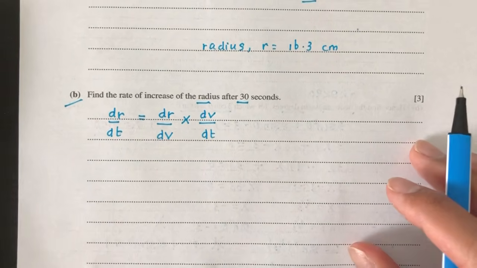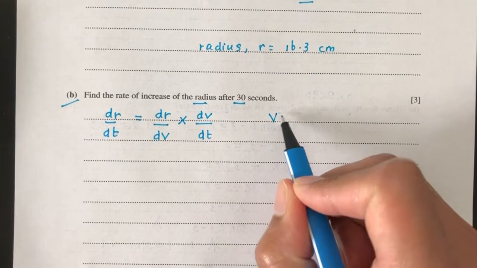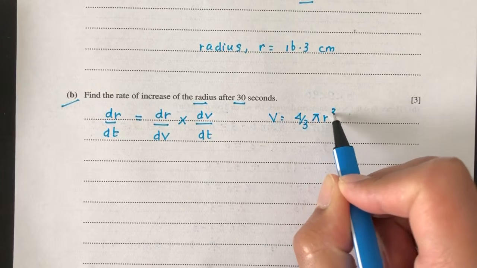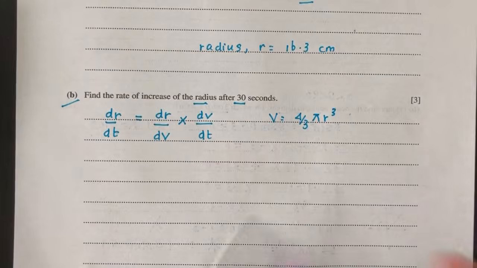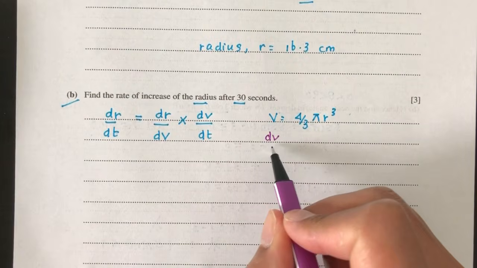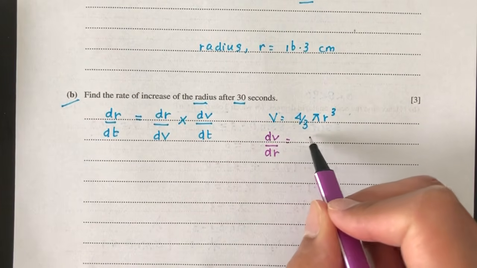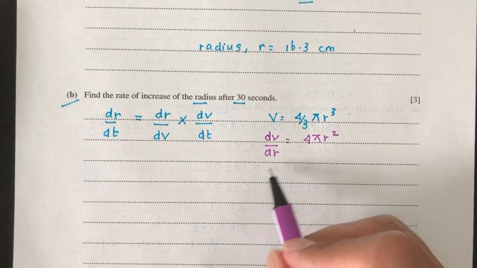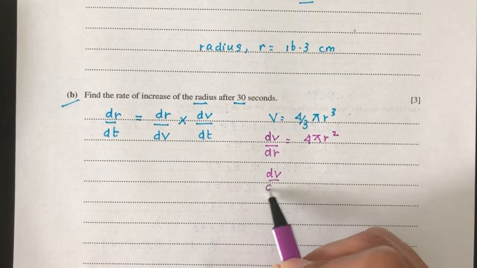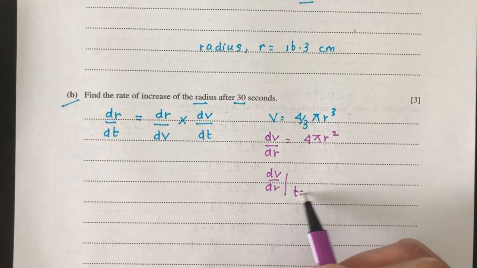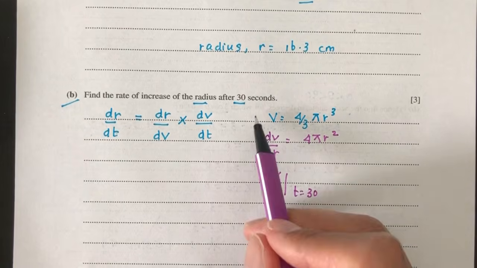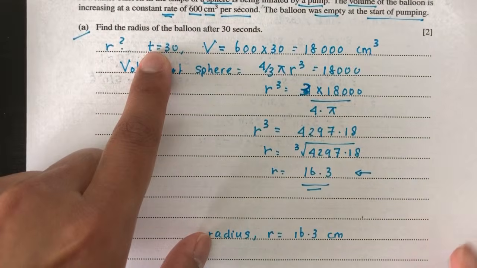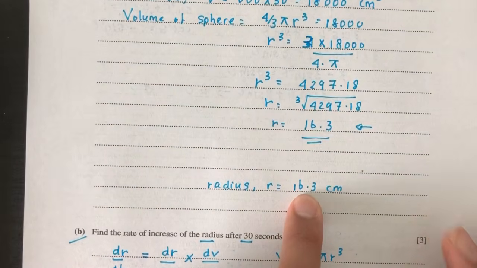So first off, we know that V is equal to 4/3 pi r cubed. From this we can find dV by dr. That will be 4 pi r squared. Now we have to find the value of dV by dr at t equal to 30. For when t equal to 30, the value of r was given to you as 16.3.